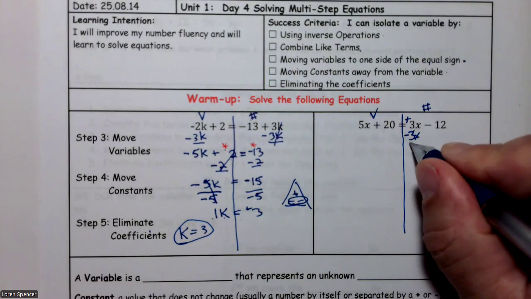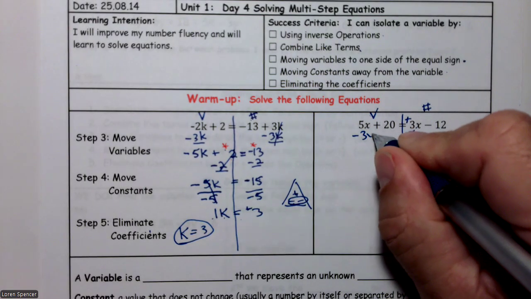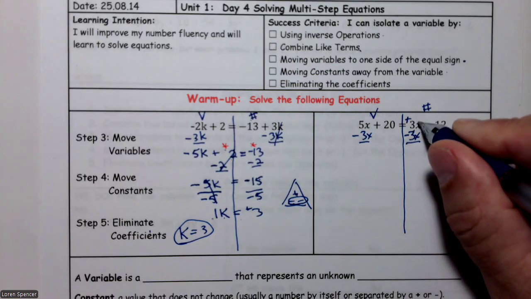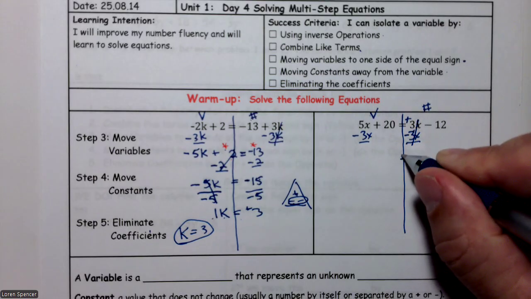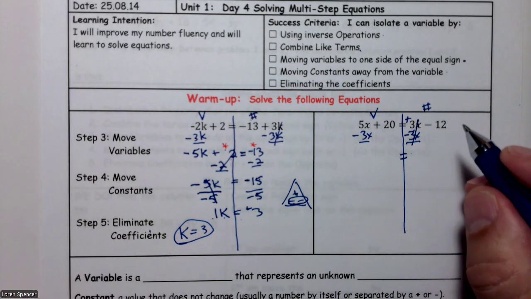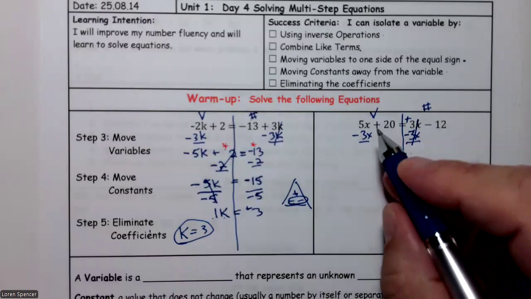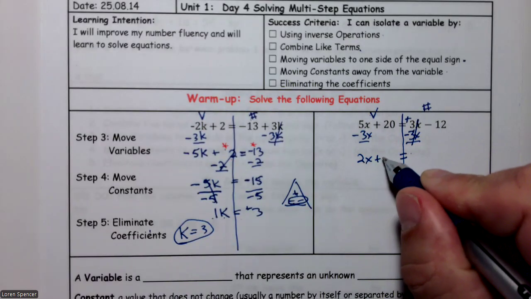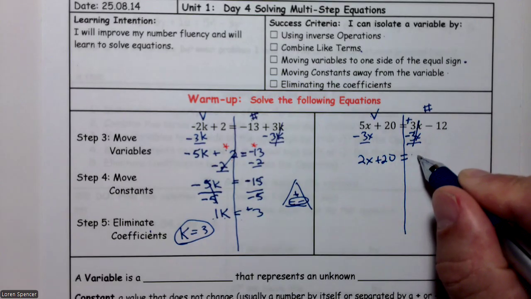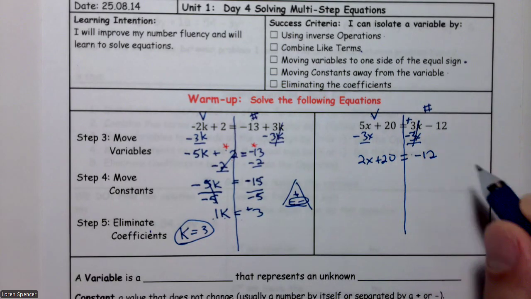I do a minus 3x. So the 3x and the 3x become 0, and I don't need to write nothing down because nothing is nothing. So 5x minus 3x is 2x plus 20 equals negative 12.